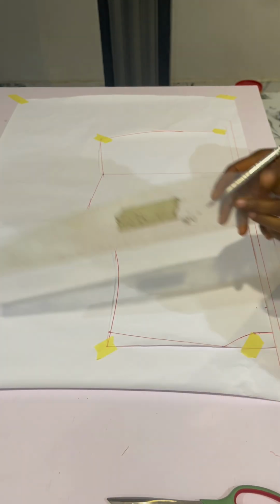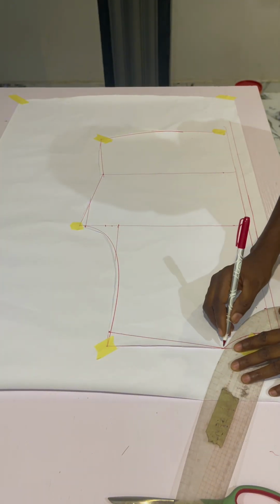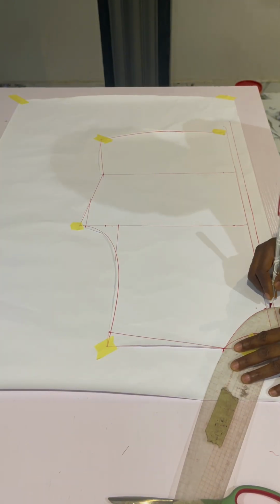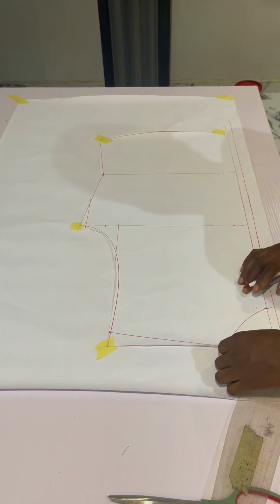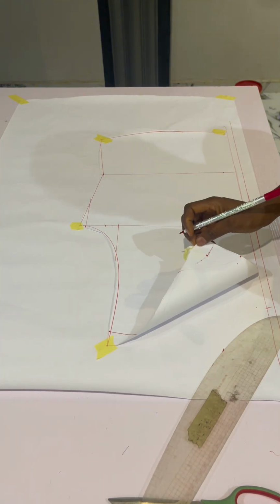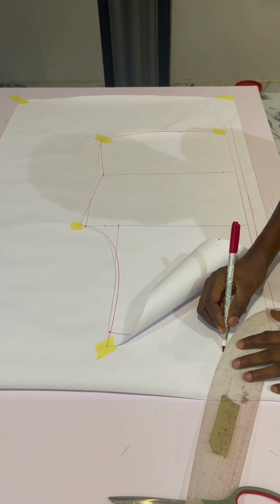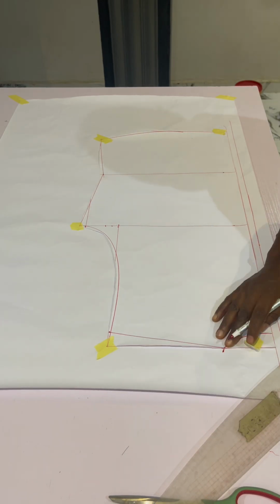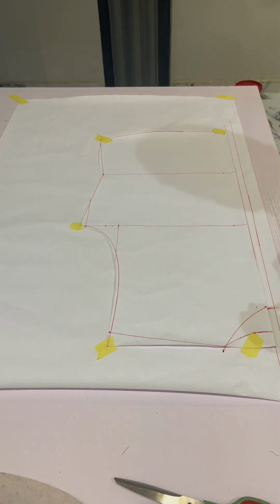I came down by 3 inches for my neck depth here. That is what I'm doing. This is the normal measurement that we all know, just that the extra allowance we added is the difference here.